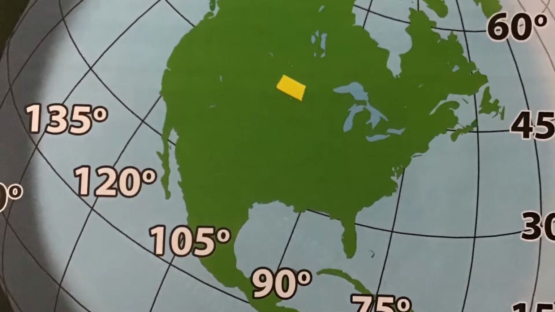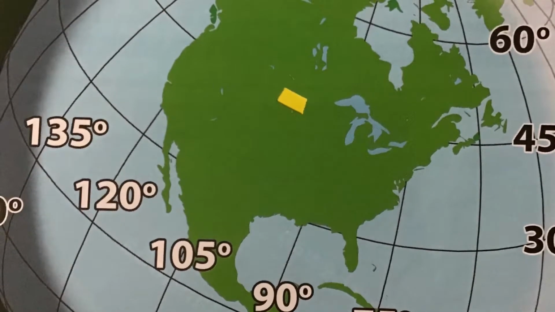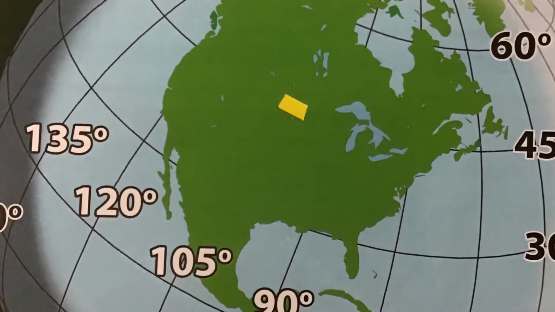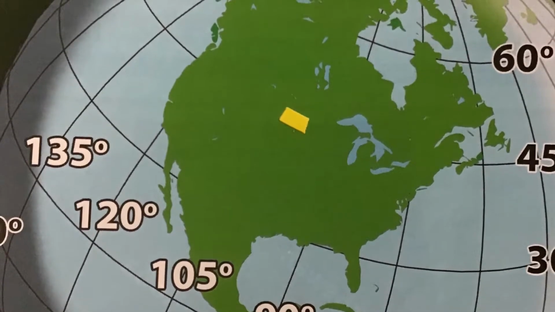It's about 1,500 miles away from any large bodies of water. To the east, the Atlantic Ocean; to the west, the Pacific Ocean; the Arctic Ocean to the north; and the Gulf of Mexico to the south. North Dakota is pretty much smack dab in the middle.